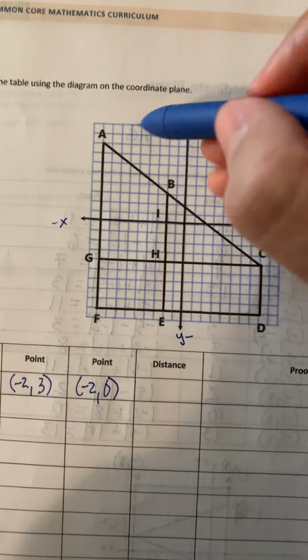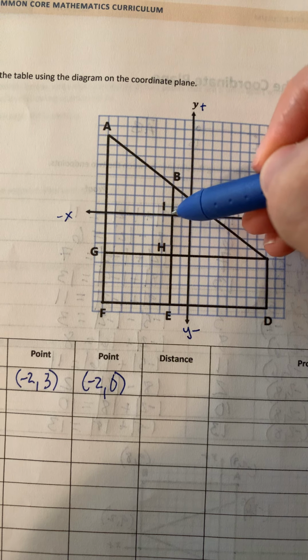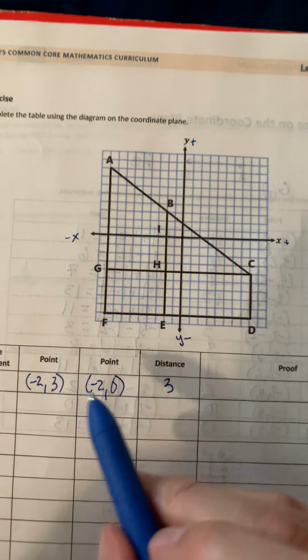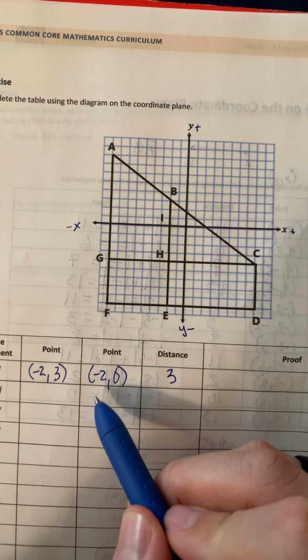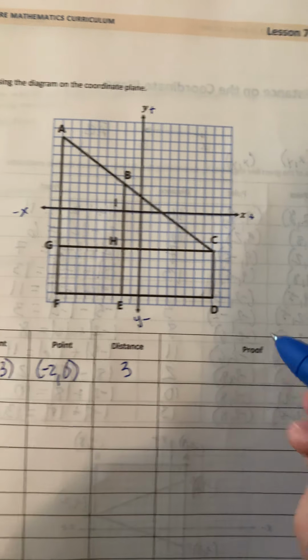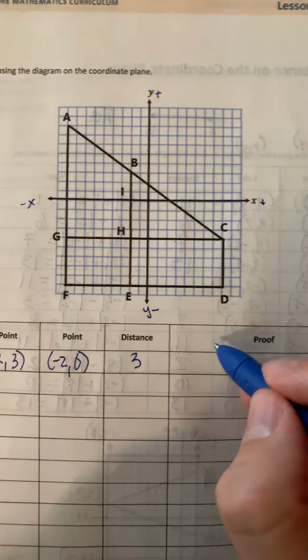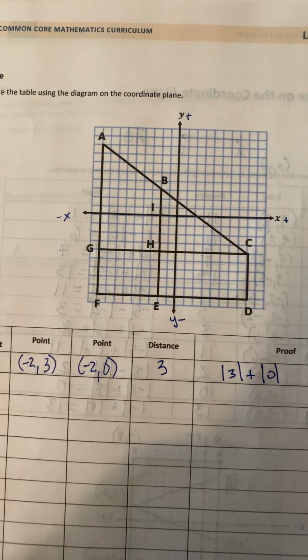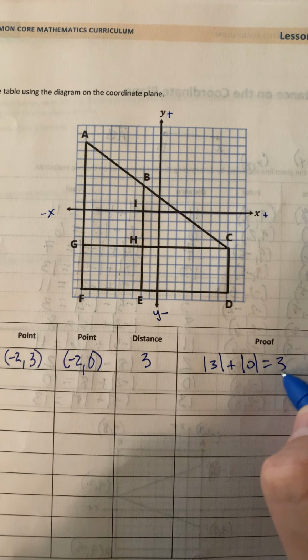All right, and now let's count the distance from I to B. 1, 2, 3. We look at the x's, negative 2, they didn't change. If you look at the y's, they're different, 3 and 0. So I'm going to do absolute value. The absolute value of 3 plus the absolute value of 0. So 3 plus 0 equals 3.